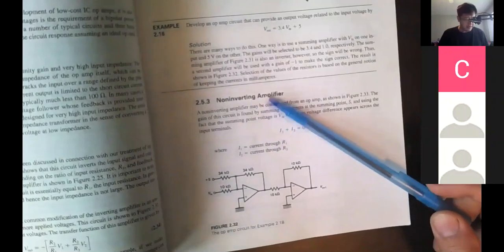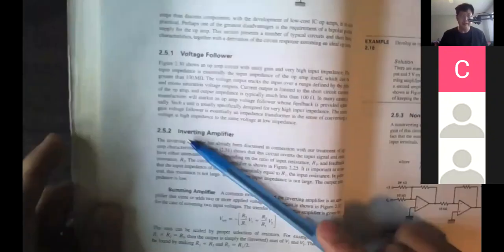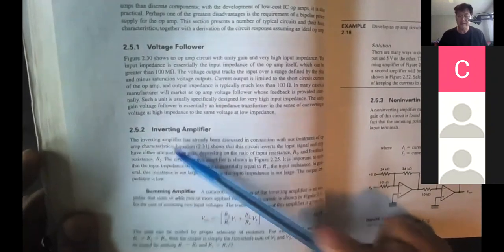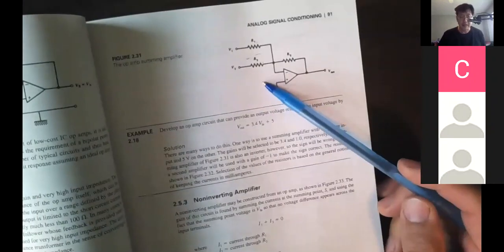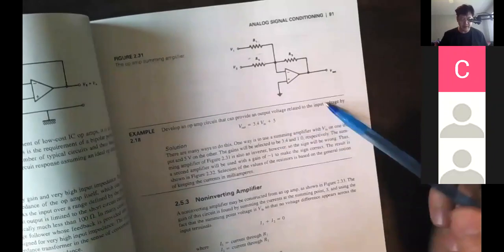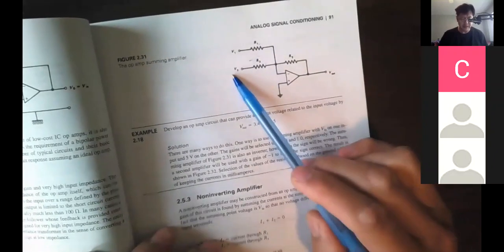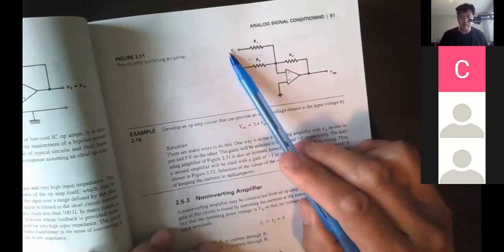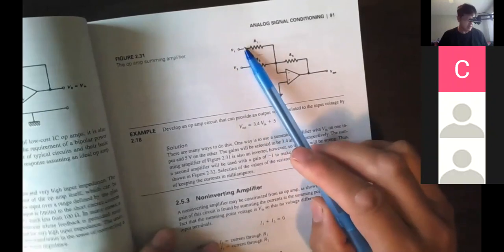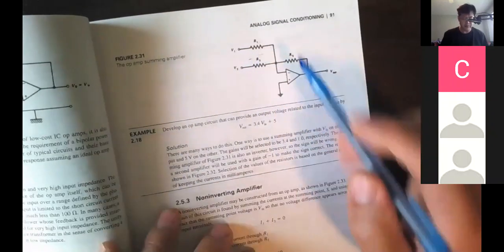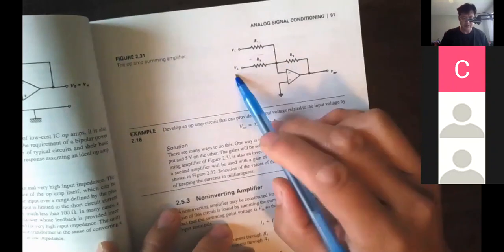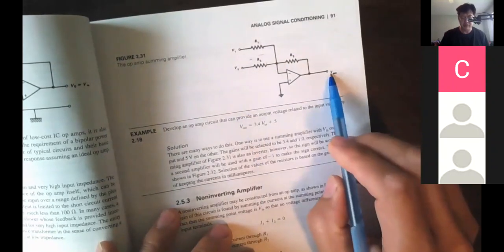The second application will be the inverting amp. That's a typical inverting amp. You don't need two resistors. These guys amplify two signals, and I don't really like that. I want to make it simple, so you don't need that. Just have one signal, and the output will be amplified.